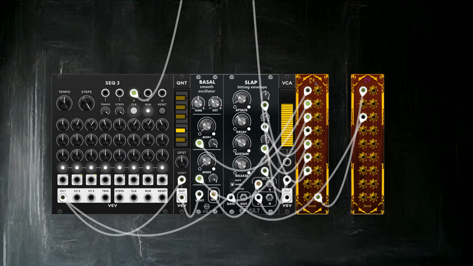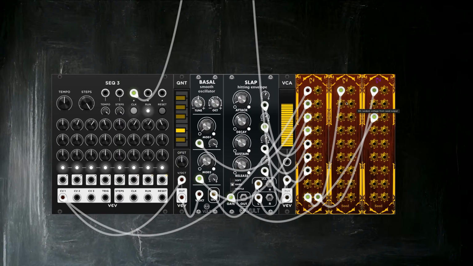And I'll find myself doing this a lot where I'm chaining multiple seeds together just to get more and more random values, but they're always reacting to something happening in my patch.